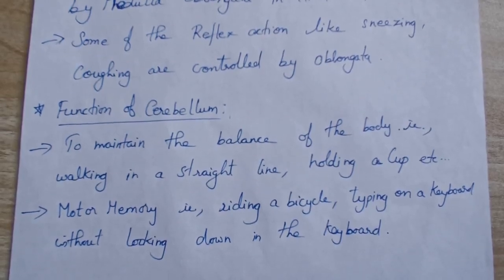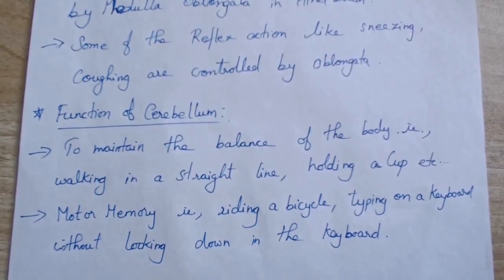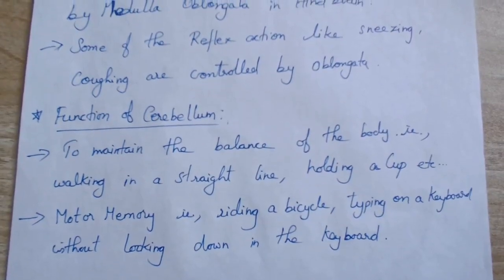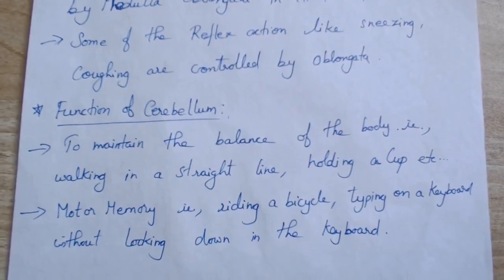And one more thing: why do people say don't drink and drive? All this controlling of driving a car or riding a bicycle involves motor memory and balancing of the body. Once you consume alcohol, the first part affected is the cerebellum. Once it is affected, you will lose your balance and your motor memory, and you will not be able to concentrate on driving. That's why they say don't drink and drive.